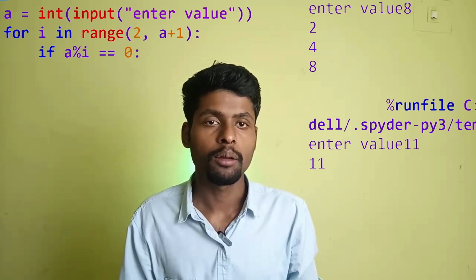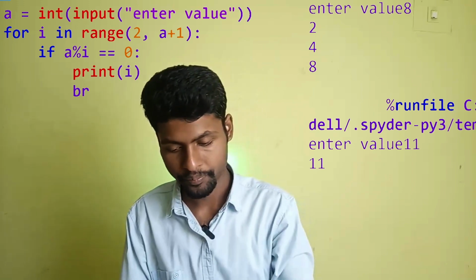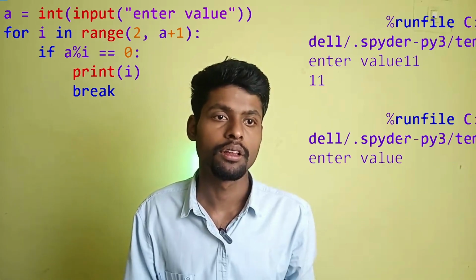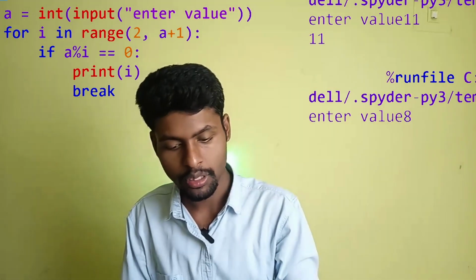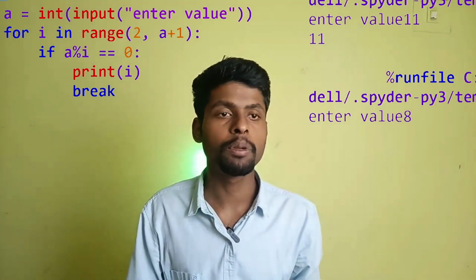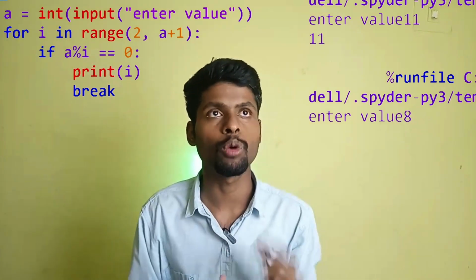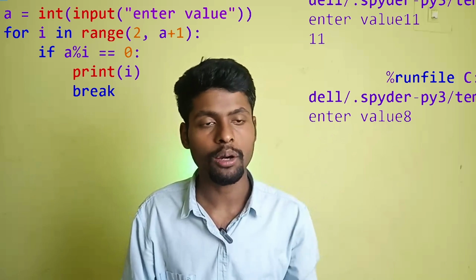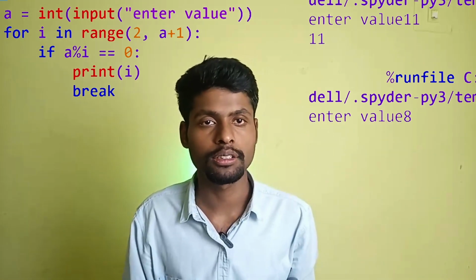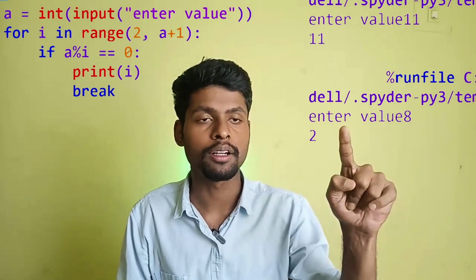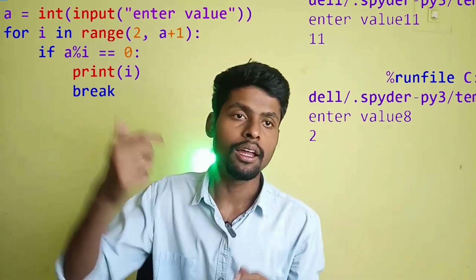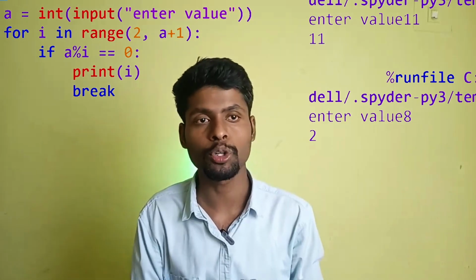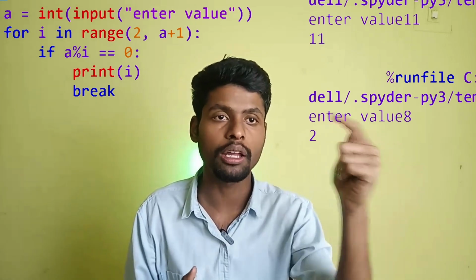Now I'm going to use a break statement. Let's execute now. I'm going to give an 8 value. In the previous program, what values did we get as output? We got 2, 4, and 8. Now let's execute this program. If you see, only 2 got printed. Previously we got 2, 4, and 8. When we give an input of 8, now we got only one output, the first output.